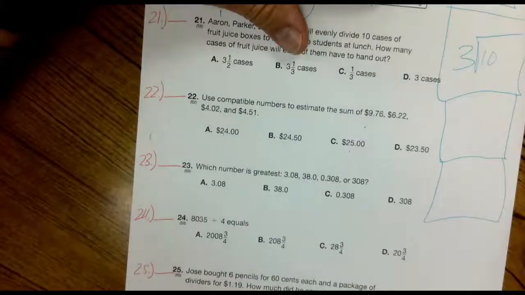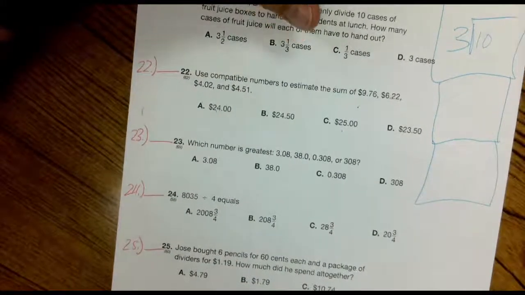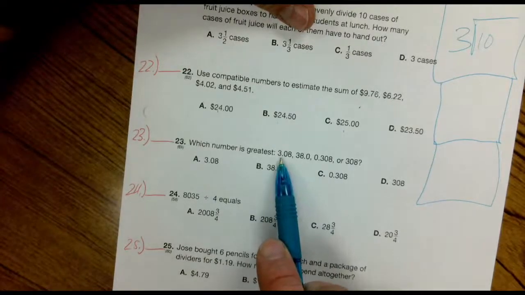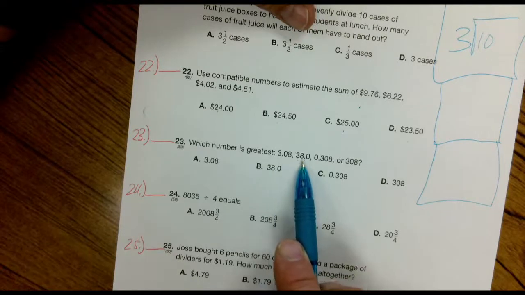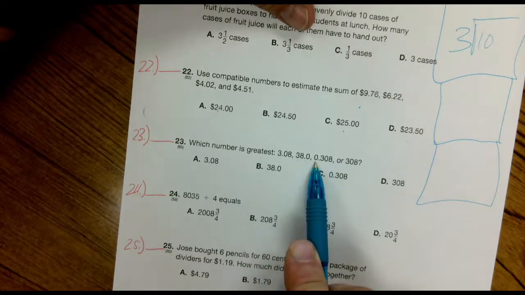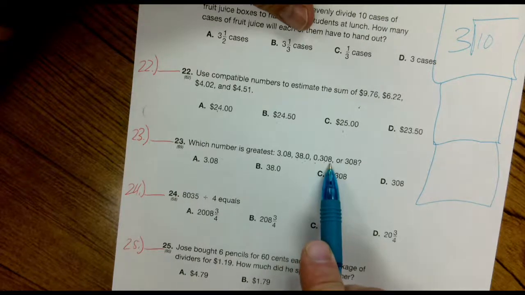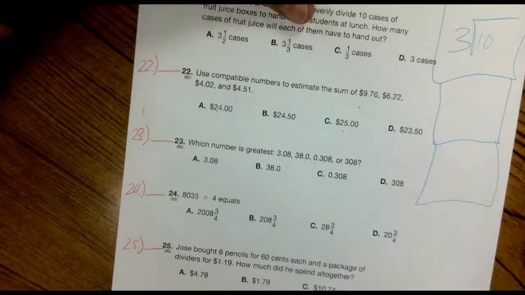All right, 23 says, which number is greatest? I like to call them dollars and cents. $3.08, $0.38, $0.30 and 8 mil, or $308. The biggest one is what you're looking for.